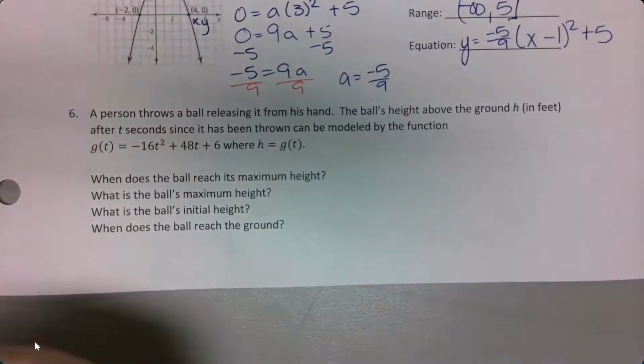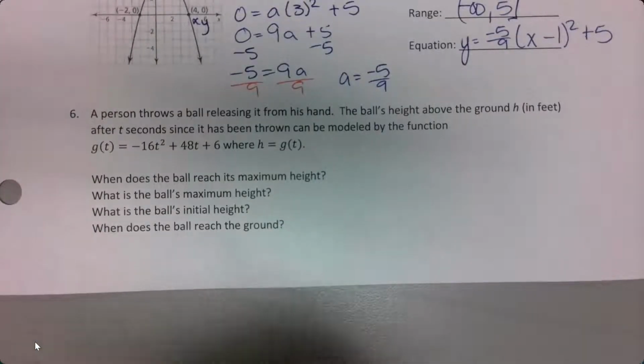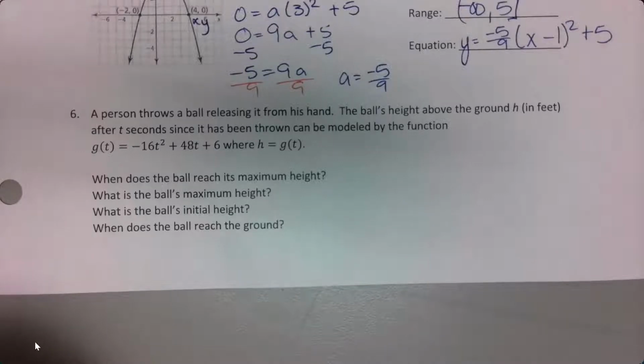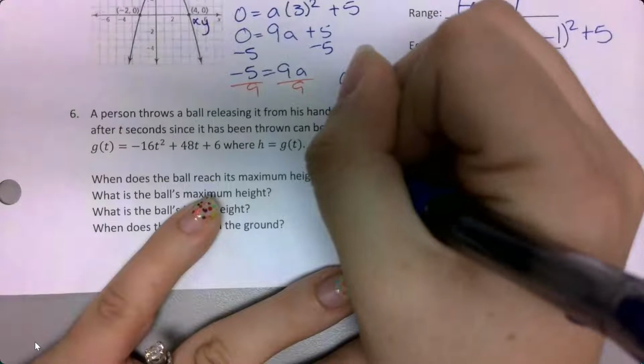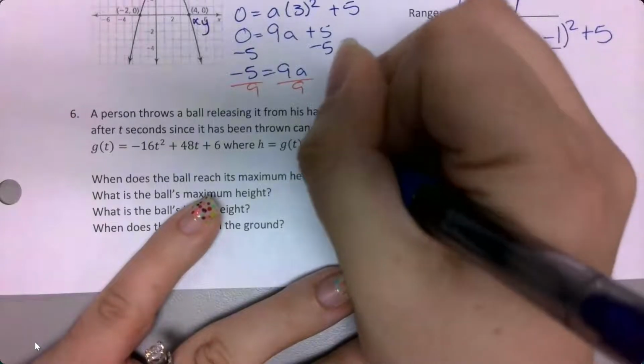Number 6 says a person throws a ball, releasing it from his hand. The ball's height above the ground h in feet after t seconds since it has been thrown can be modeled by this function, where h equals g of t. So when does the ball reach its maximum height? I can plug into the vertex formula. That is going to be the negative b over 2a.